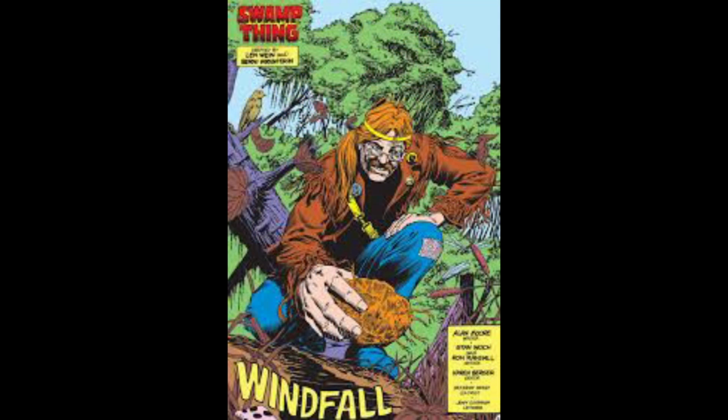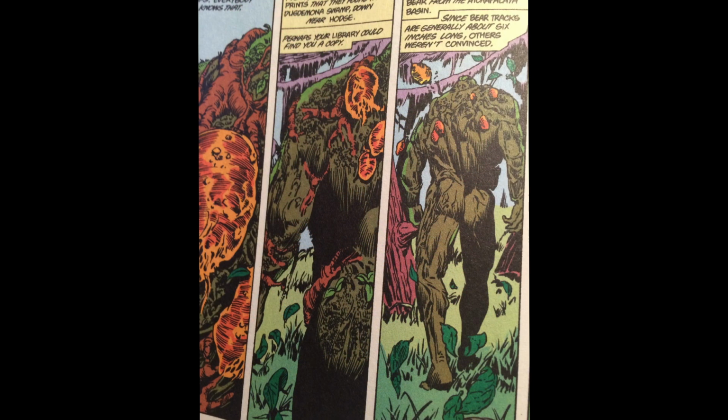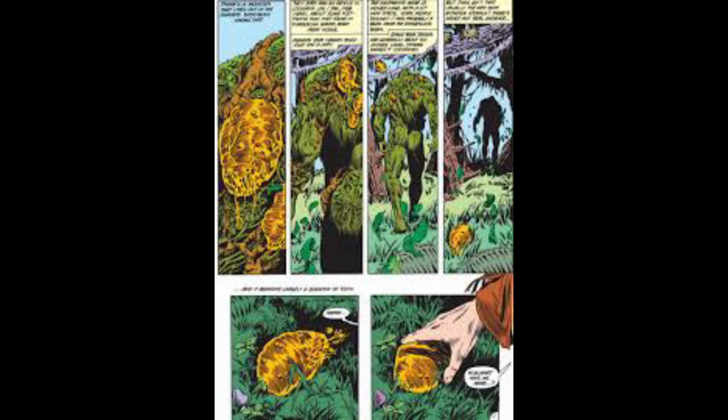And as I said, the first few issues kind of work as standalone stories. So the first story in here is called Windfall, an absolutely beautiful, beautiful story that you don't even have to know who Swamp Thing is in order to enjoy this story, because Swamp Thing only makes one actual appearance in the beginning. Now, it was established earlier on in the series that Swamp Thing sometimes has these tubers growing off his body that resemble yams. And in the story, this guy named Chester finds one of these while wandering around through the swamp.